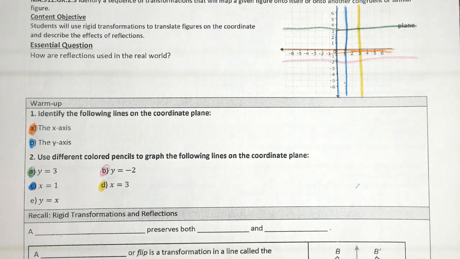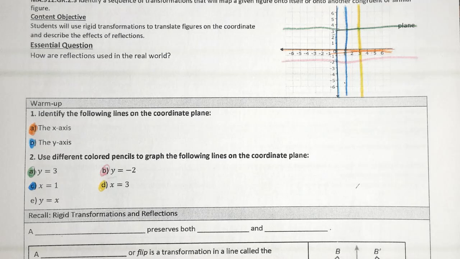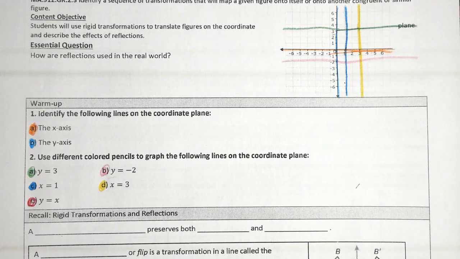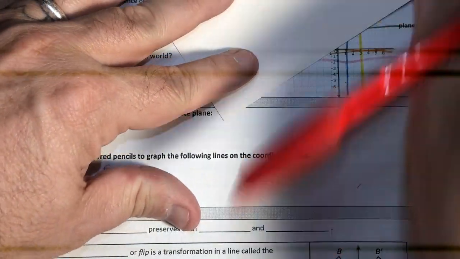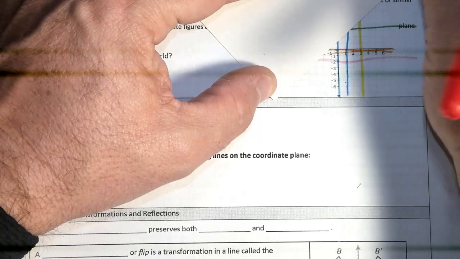All right, and then part E is y equals x. I'm going to make this one red. That doesn't work. Okay, so y equals x goes from the bottom corner to the top corner.